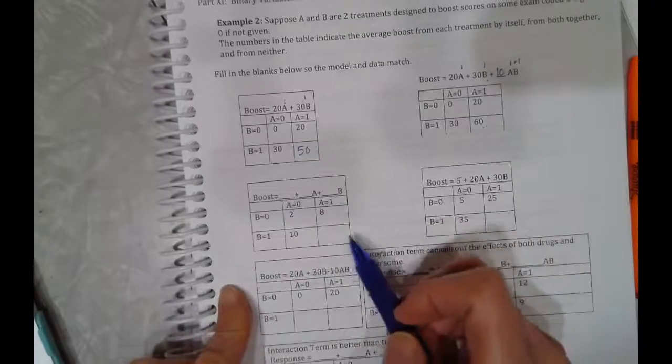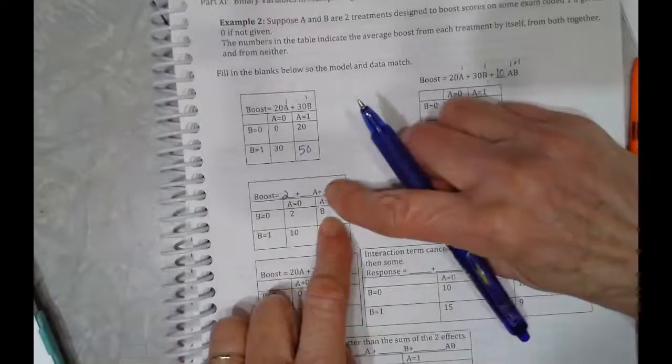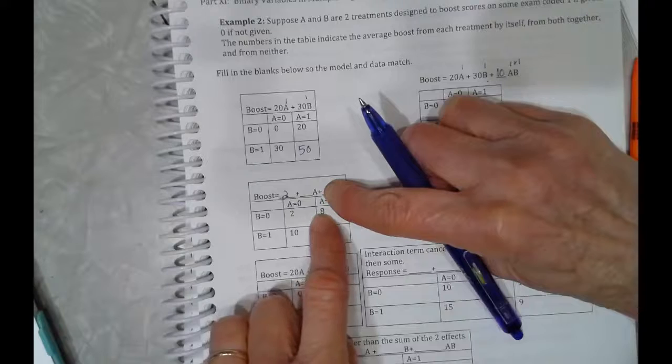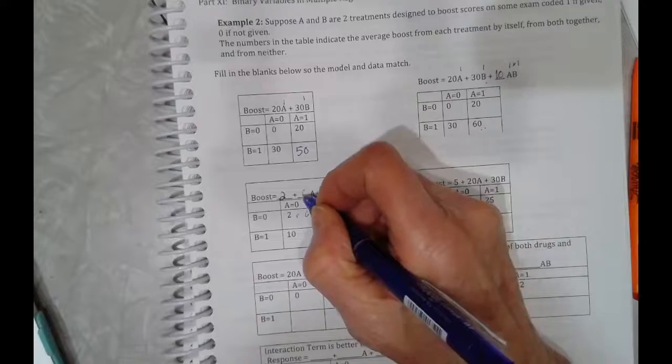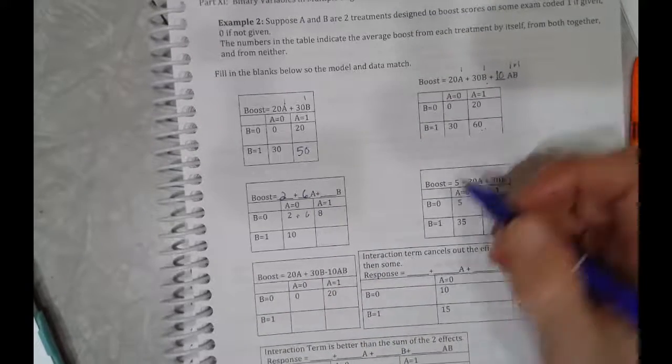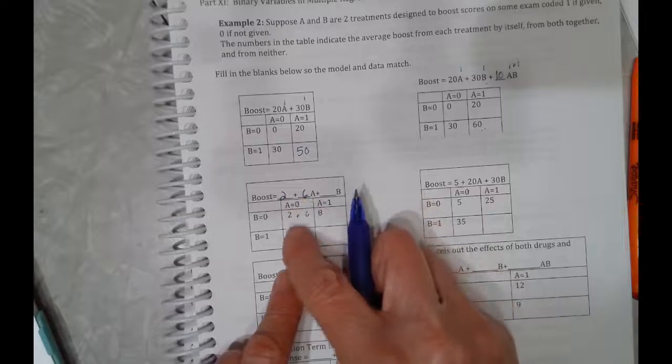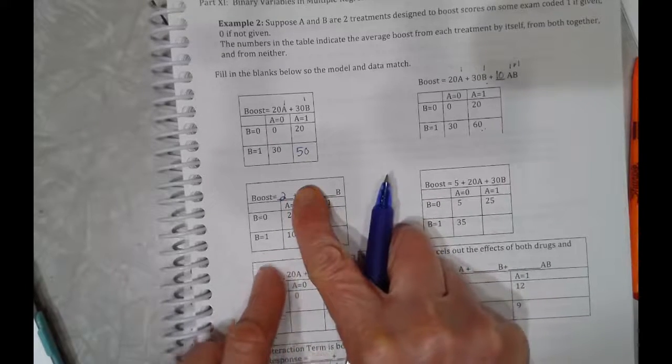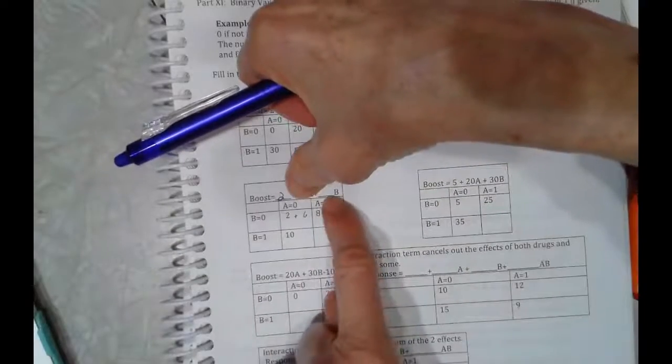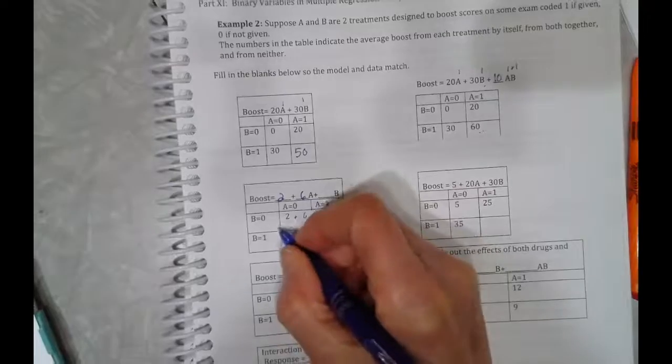So now, how about this one? Well, when A and B are both 0, get rid of those, we have 2 here. When B is 0, but A is 1, we get 8, so it goes up by 6, 2 plus 6. And when A is 0, 2 plus what here? Has to be 8. Gives us 10.